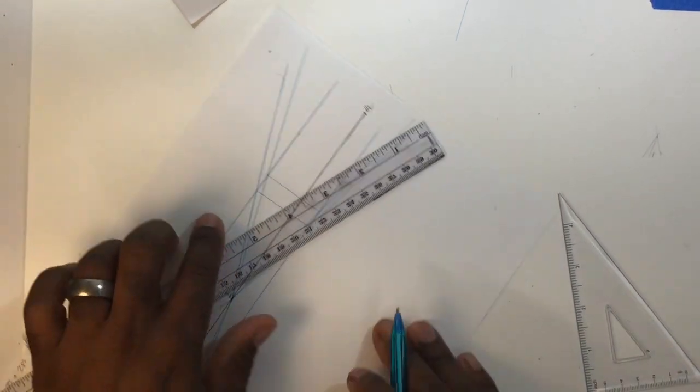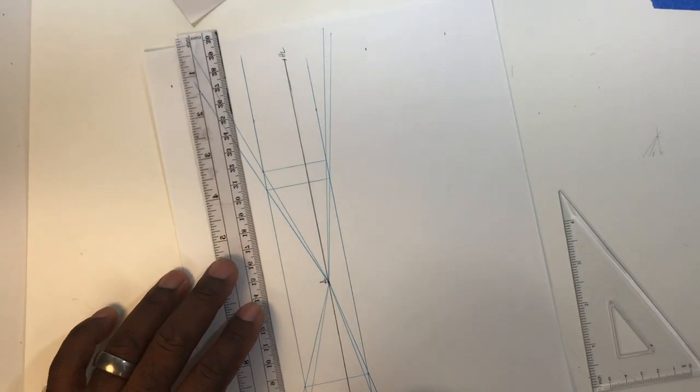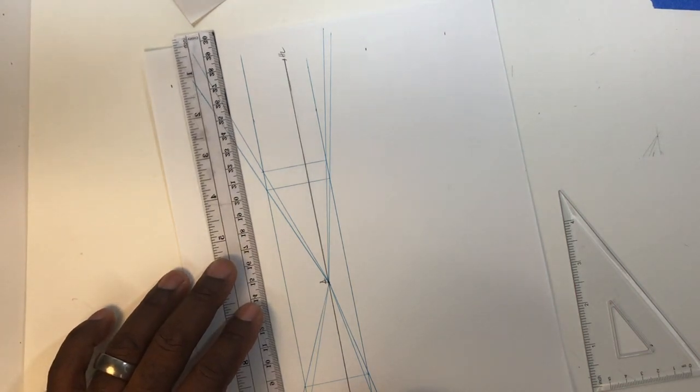and I am going to make sure they're the same height.